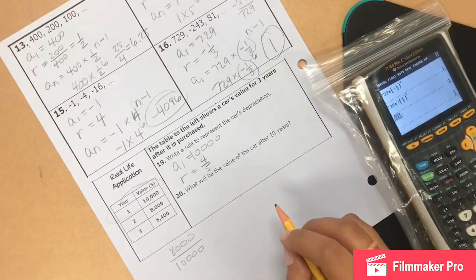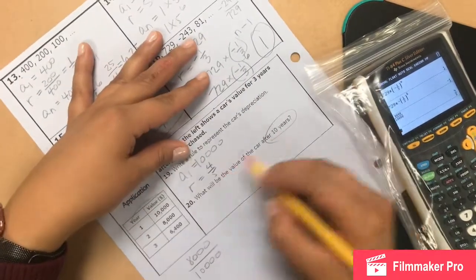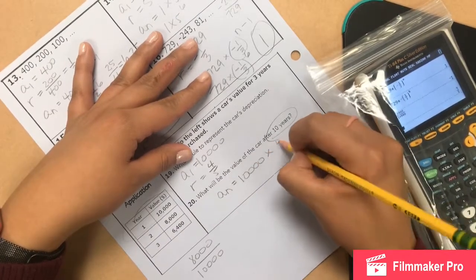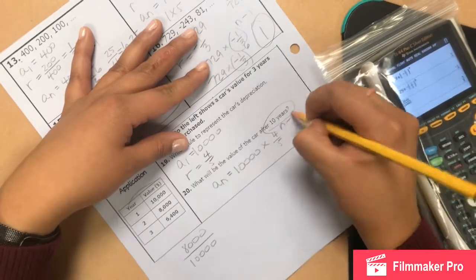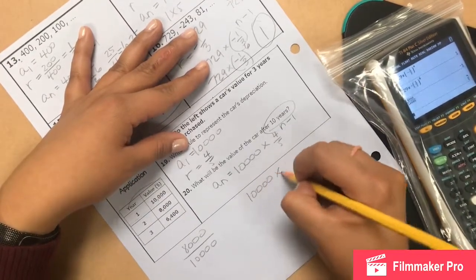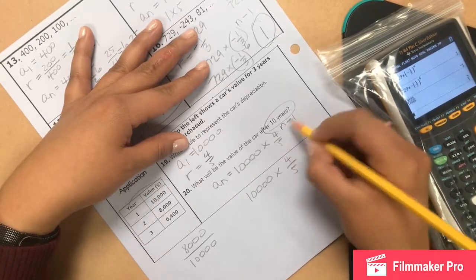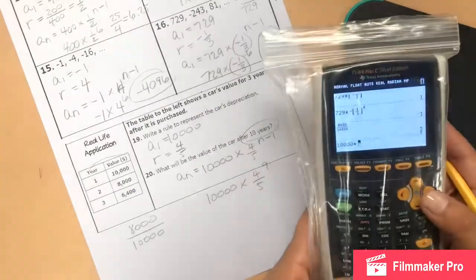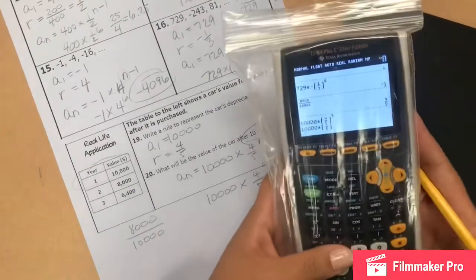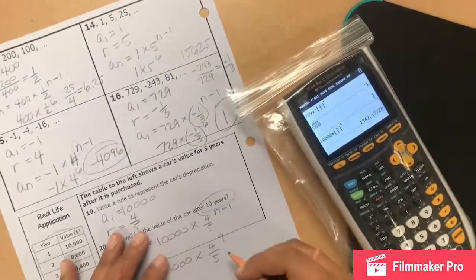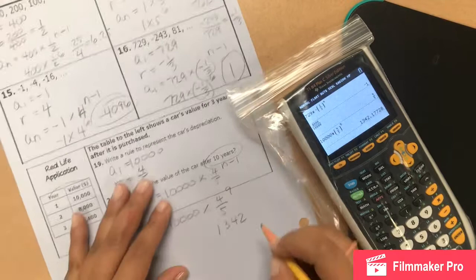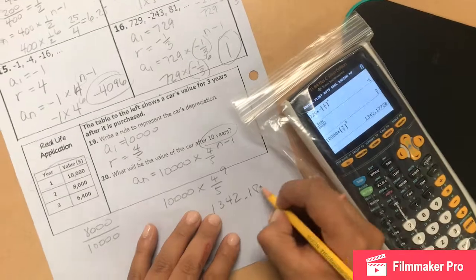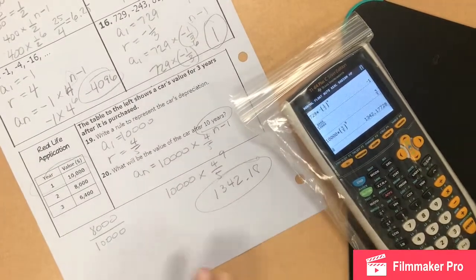Then they want me to use my formula to find the 10th term. So my first term is 10,000 times my common ratio, which is 4/5, raised to n minus 1. So 10,000 times 4/5, 10 minus 1 is raised to the 9th power. So my answer is $1,342. And since we're talking about money, we're going to go ahead and round to the hundredths place. So that's $1,342.18.